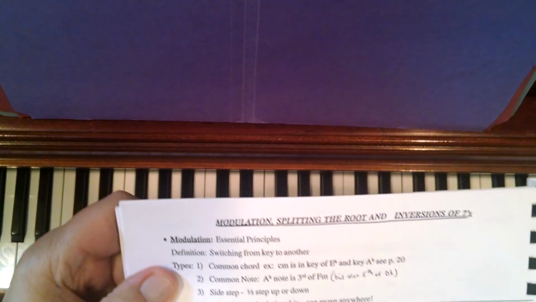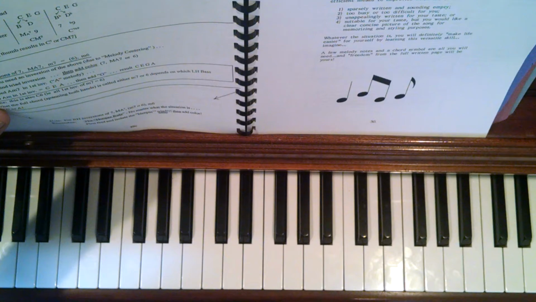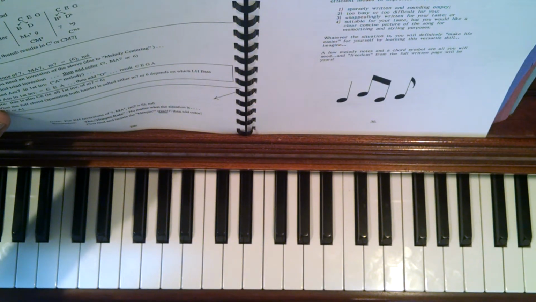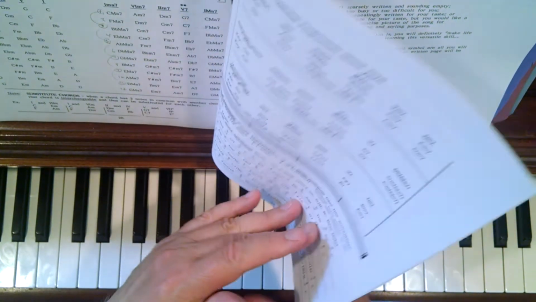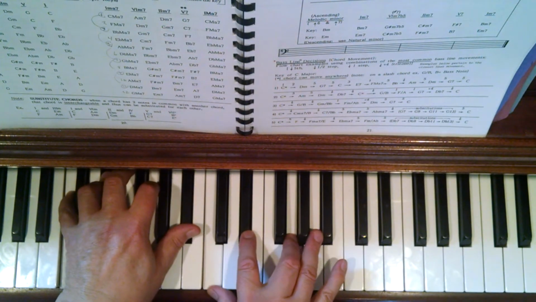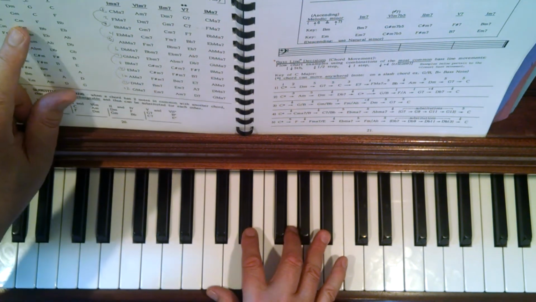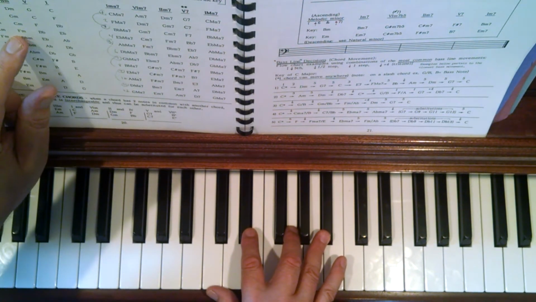Switching from one key to another is modulation. And we have common tone modulation. In this sense, it says the C minor is in the key of E flat, and it's also in the key of A flat. So if you're on a C minor chord, or C minor 7, if you look on the left side of page 20, you see C minor in the key of E flat.